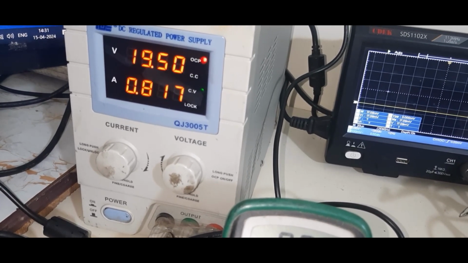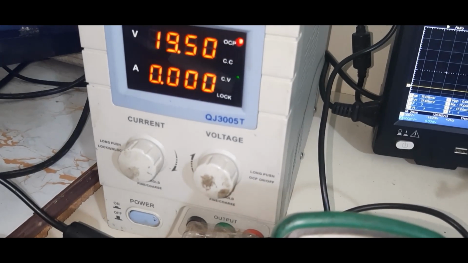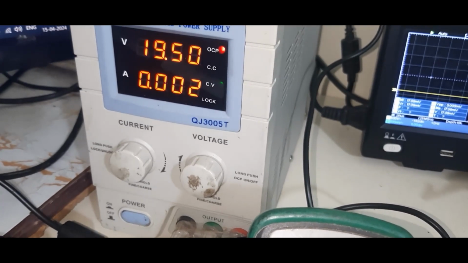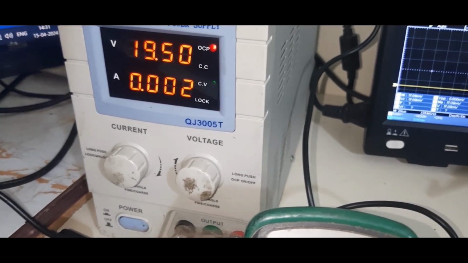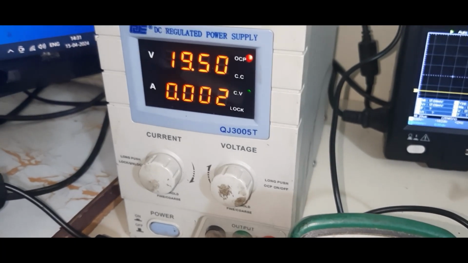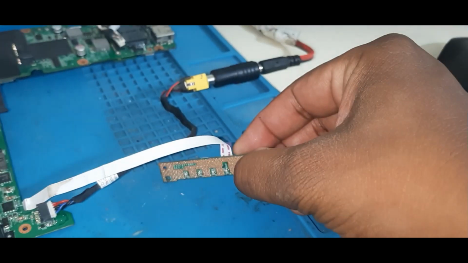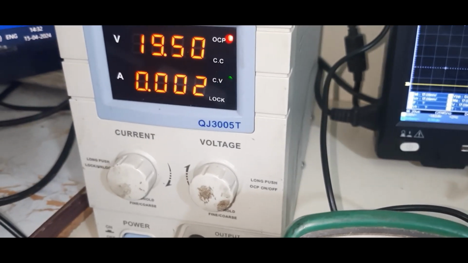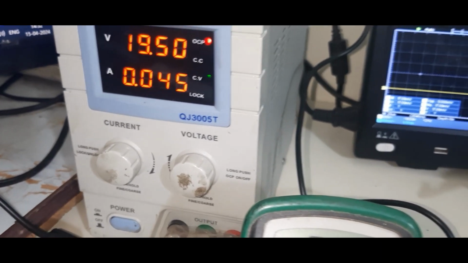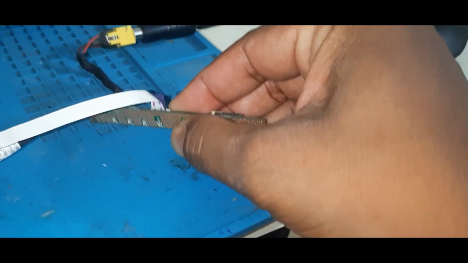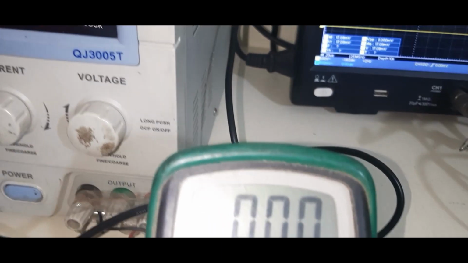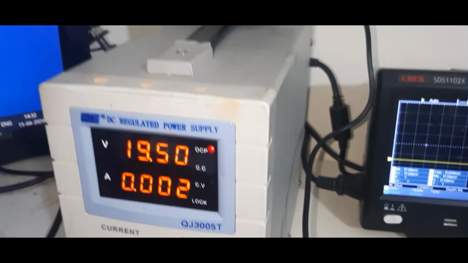It's not turning off properly. Anyway, I'll directly disconnect this. Okay, again I'll connect. Let me check again what the issue will be. See, same issue. I'm going to turn it on. No use. Is something shorted? No.